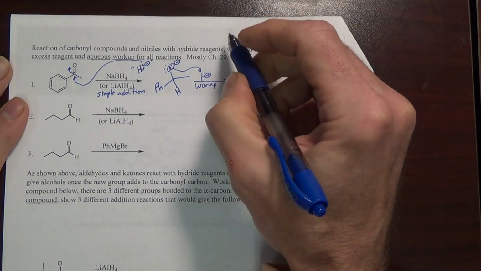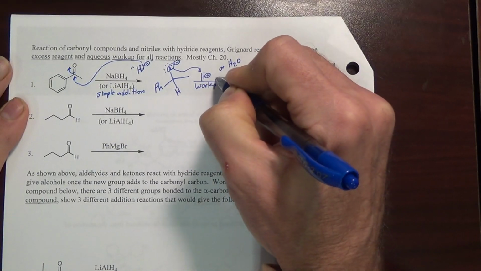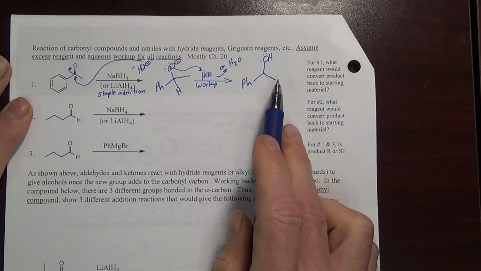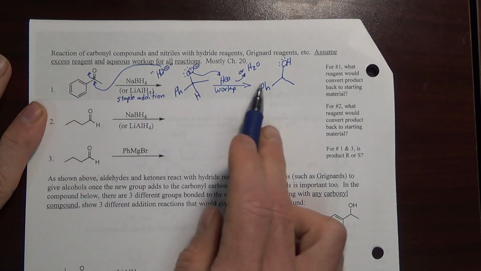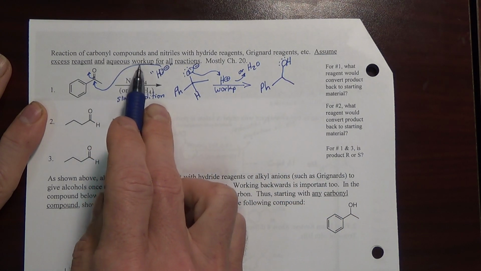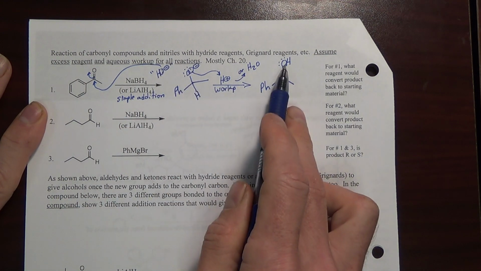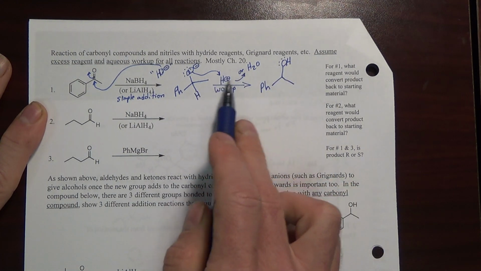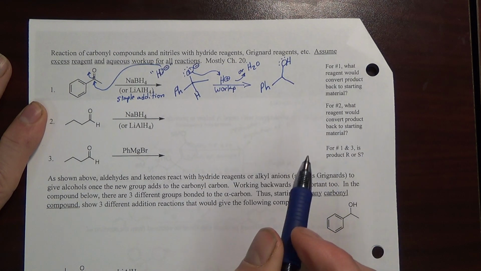Now, water will actually supply the proton here. That's why in the directions I say assume excess reagent. By the way, even if there was excess reagent, we're only reacting once here. I also said assume aqueous workup. All right. But with aqueous workup, we're going to put the proton on to give the OH group, and that's where the H would come from the water, or you could throw in acid. All right.